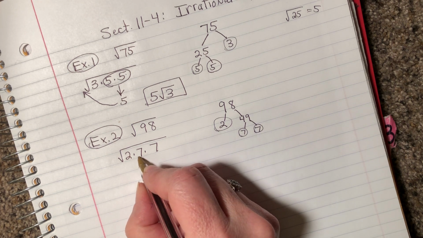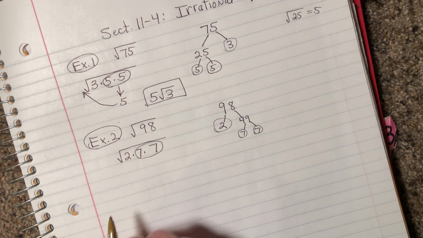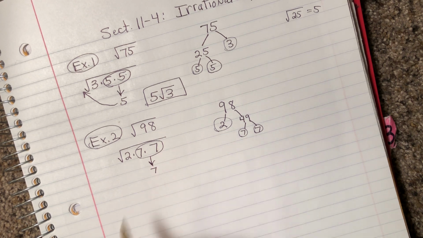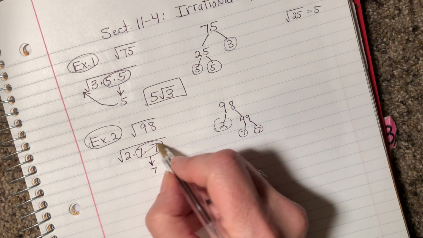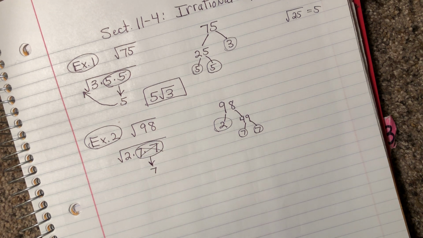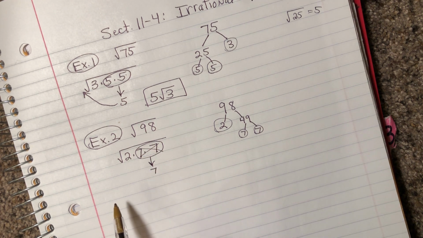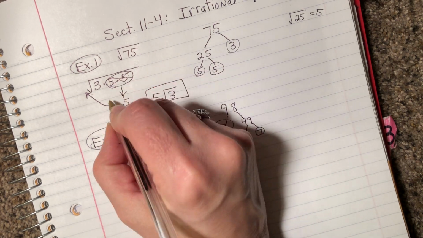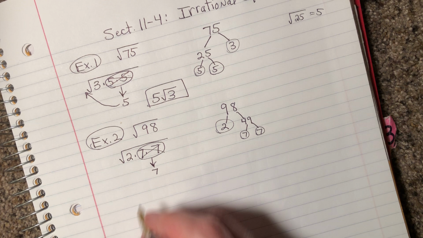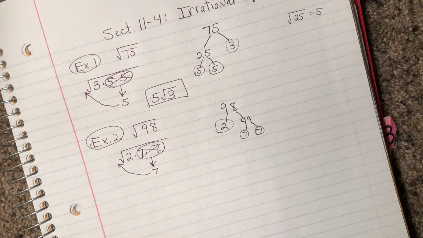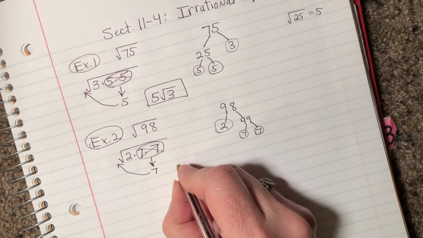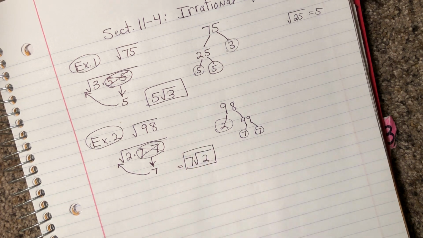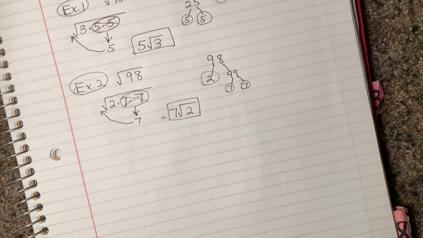Look for the pairs, and one member from that pair will come out. And once you pull it out, it's probably good to cross it out so that you don't think either of these is left behind. They're gone from under the square root. Same up here. Once you pulled one 5 out, that is gone. And the 7 that came out is going to go in the front. So this is going to equal 7 times the square root of 2. Simplified.